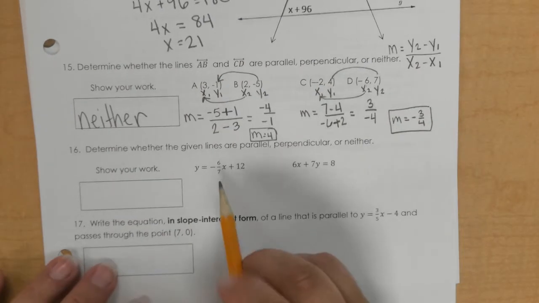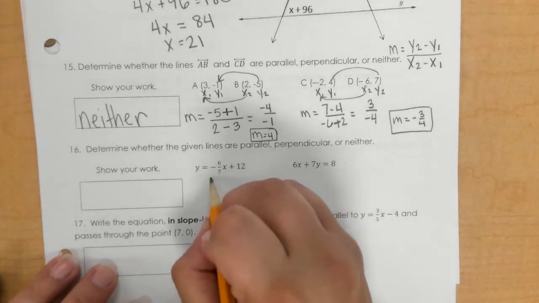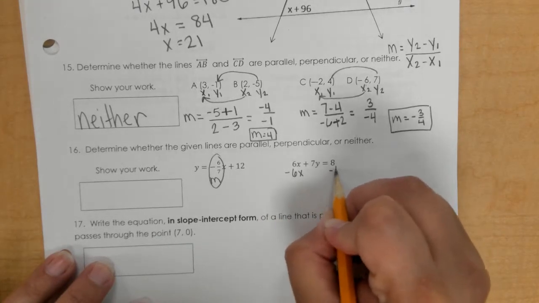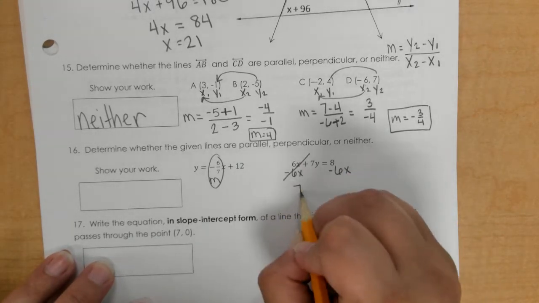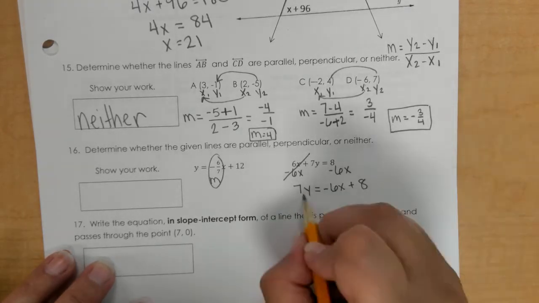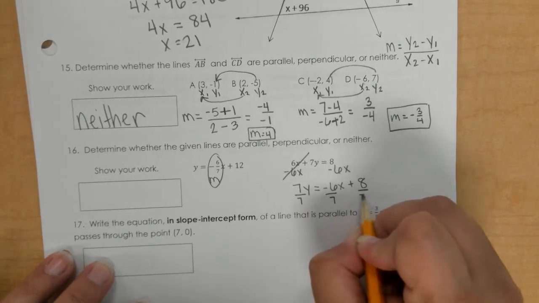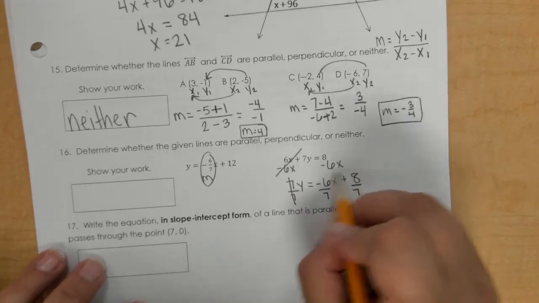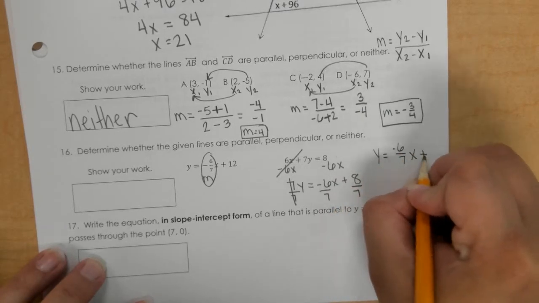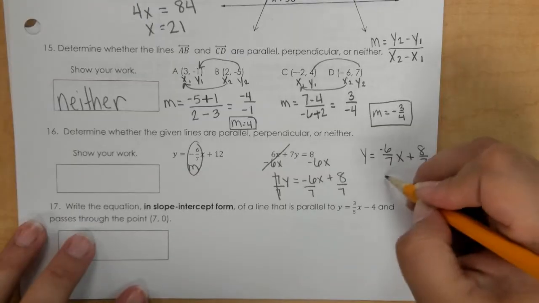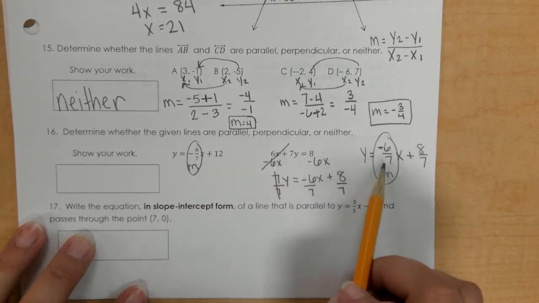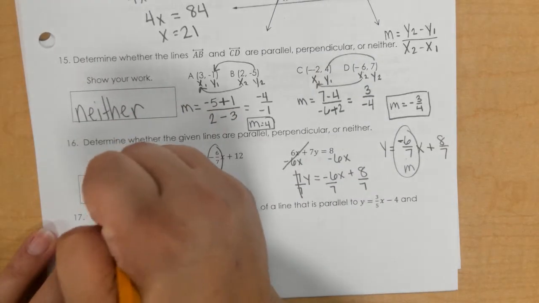For number 16, this one's already in slope-intercept form, so this is my slope right here. Over here, I need to put it into slope-intercept form. So I'm going to subtract 6x from both sides. Get 7y equals -6x plus 8. Then divide everything by 7 to get y by itself. And I'm left with y equals -6/7 x plus 8/7. So I look at the m and I compare. It's exactly the same. So this has to be parallel.